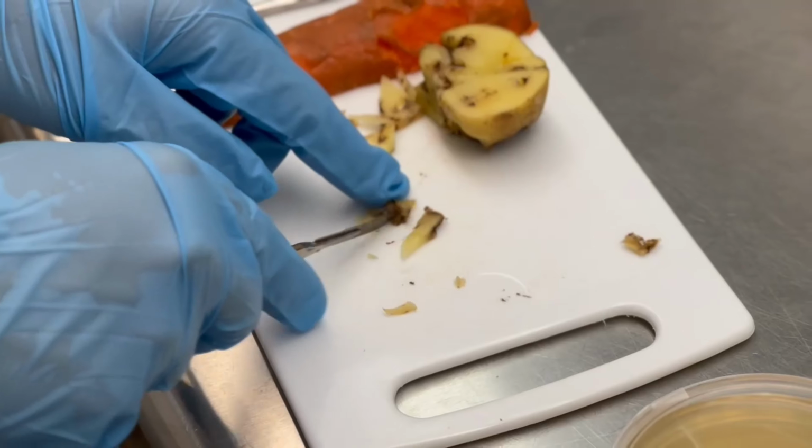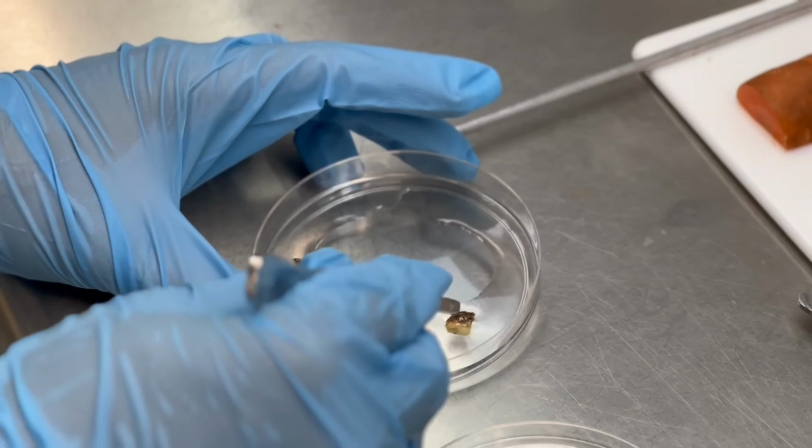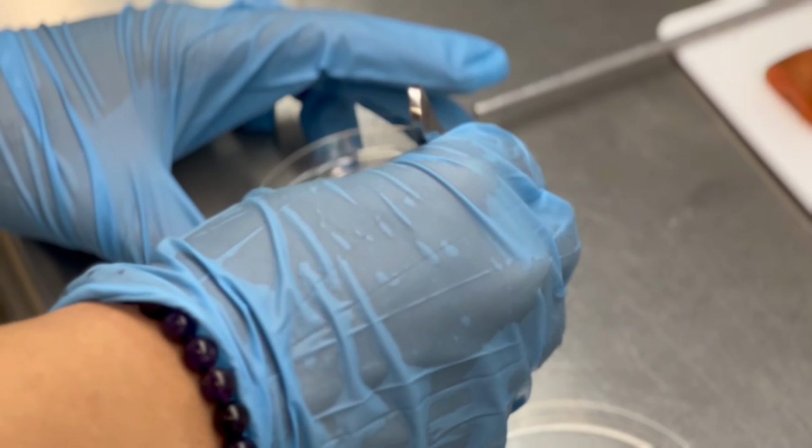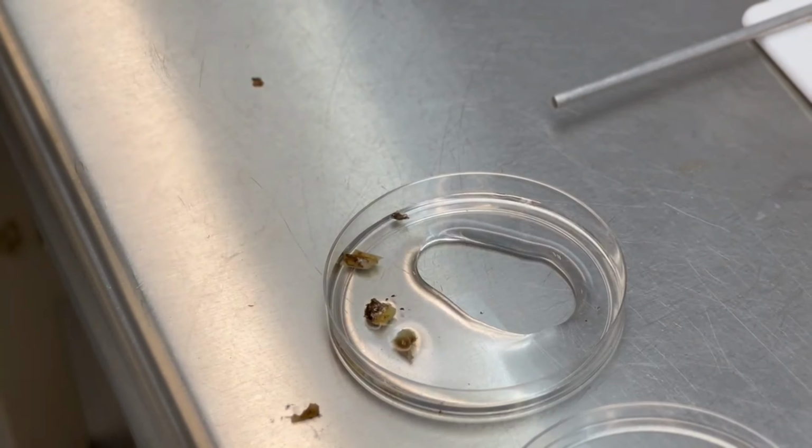It was used to carefully remove a pustule from the infected potato or carrot, and it was placed onto the agar plates to prepare a PDA sample.